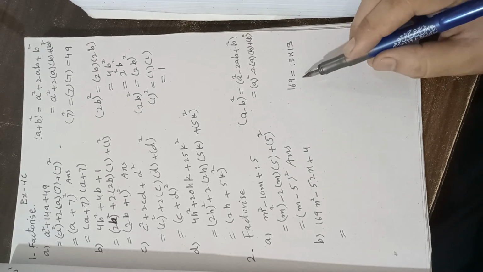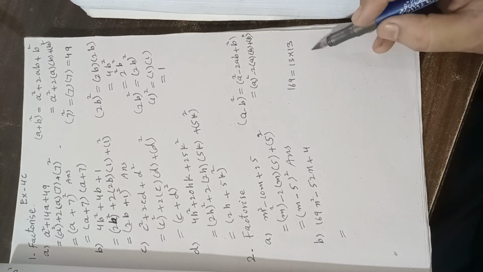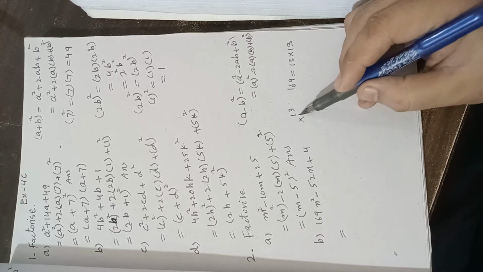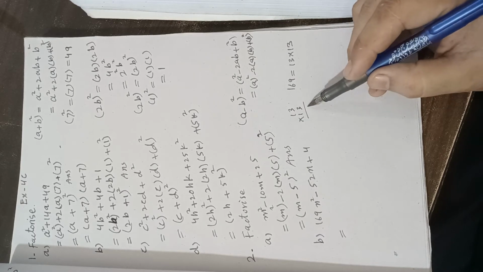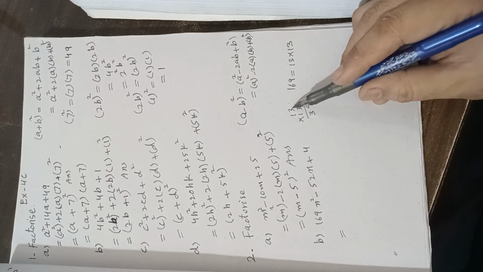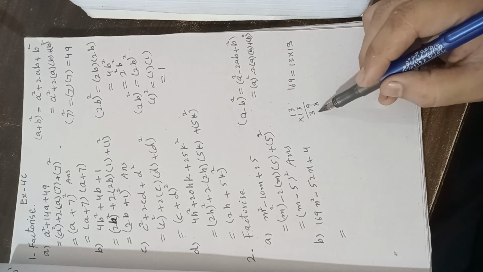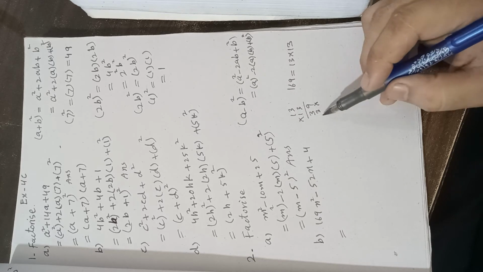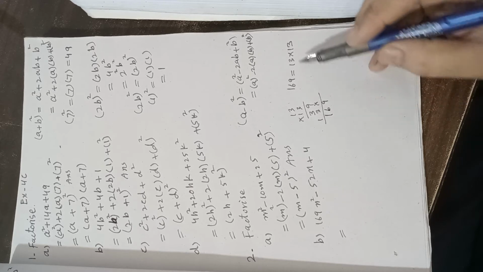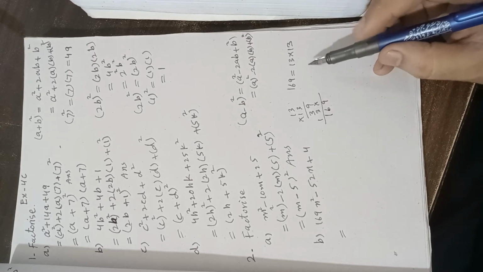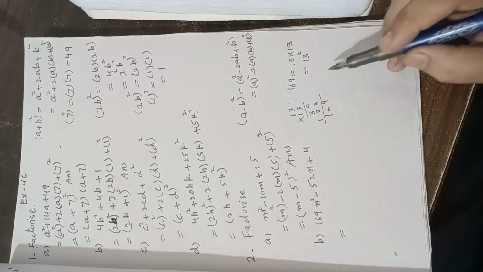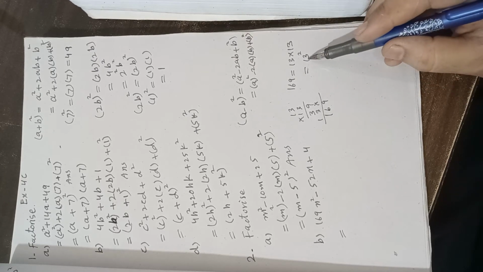It is the square of 13. Let us check this. For checking, we will multiply 13 by 13. 3 threes are 9, 3 ones are 3, 3 ones are 3, and then 1 one is 1. 961. So I am right that it becomes 13 square. 169 is equal to 13 square.